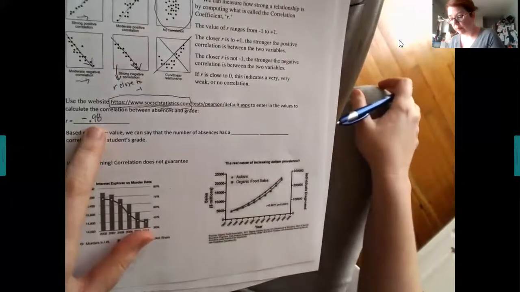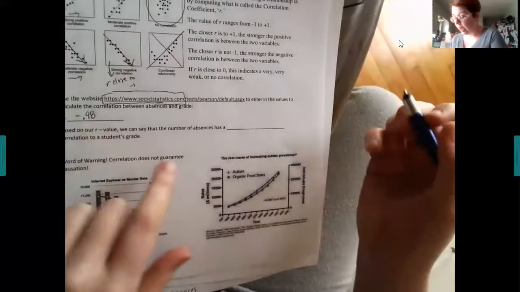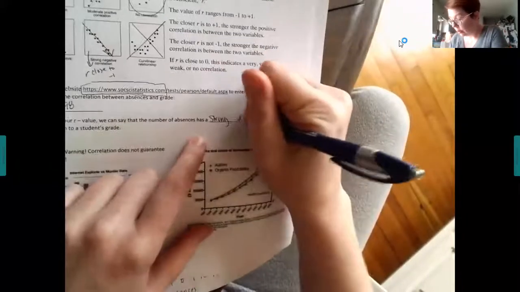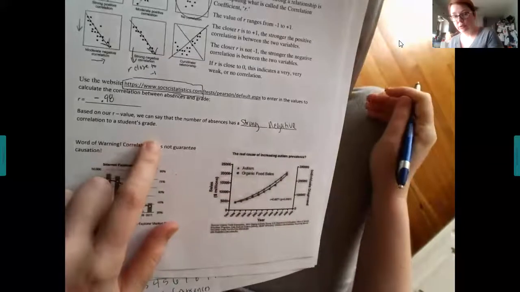So since we have -0.98, we can say that the number of absences has a strong negative correlation to a student's grade. Okay.